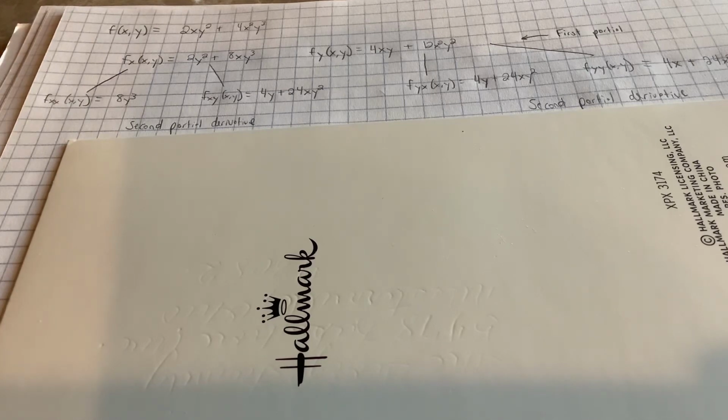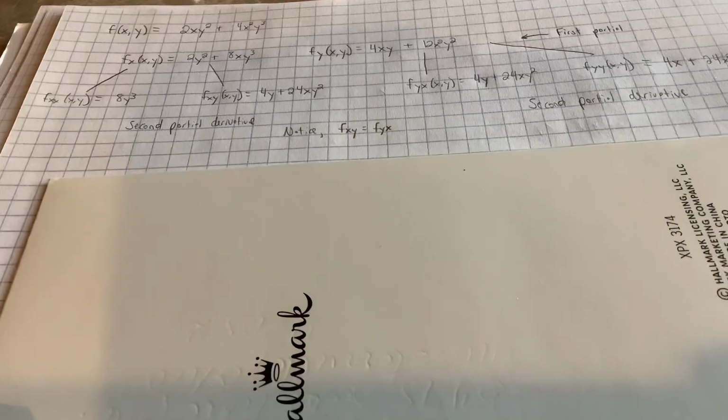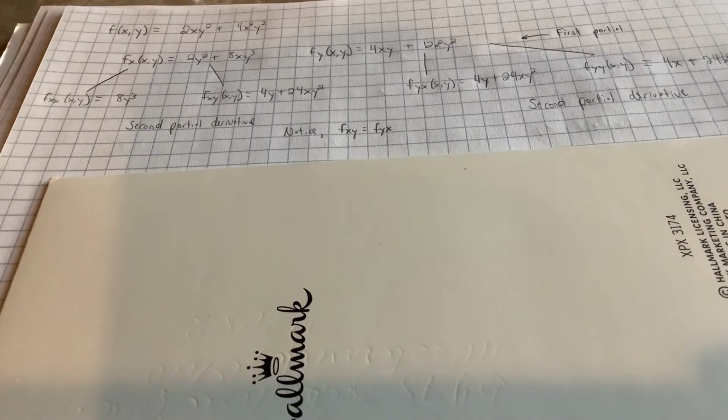And you'll notice that f subscript x y equals f subscript y x, which means that when we take the first partial derivative with respect to x, then the second with respect to y, that equals when we take the first partial derivative with respect to y, then the second with respect to x. And that will always be the case.